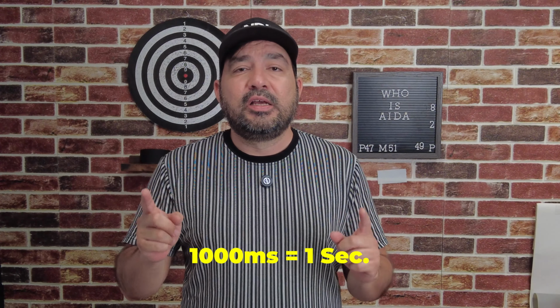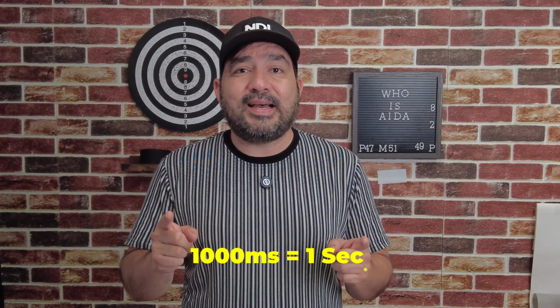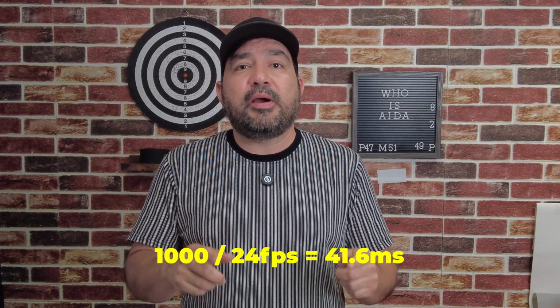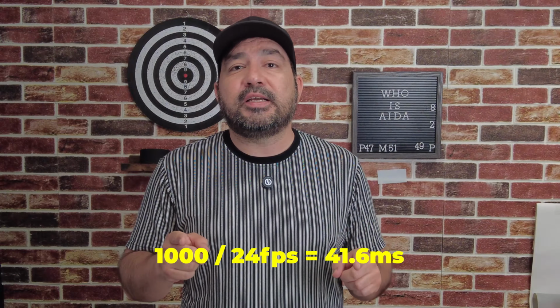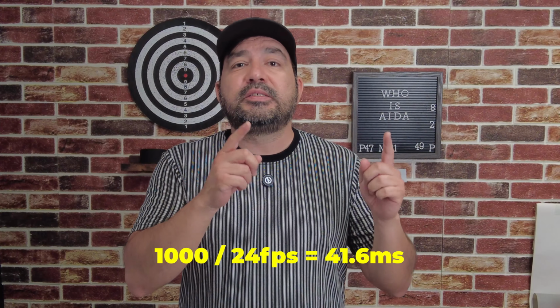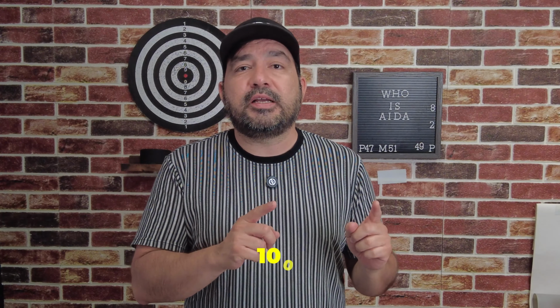All right, guys, before we get into any examples, we need to know that 1,000 milliseconds equals 1 second. The reason for that is because we're working with time. So if we're working with 24 frames per second, that means we have 24 frames in 1 second. Now we need to figure out the length of each frame. So we get 1,000 milliseconds, which is equal to 1 second, and we divide it by our frame rate, which is 24 at this point, and we'll get 41.6 milliseconds. That means that each frame length is 41.6 milliseconds.